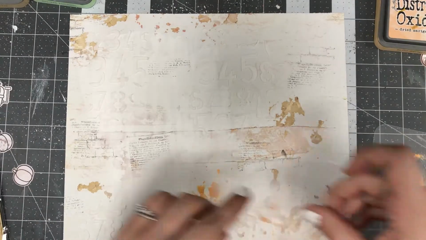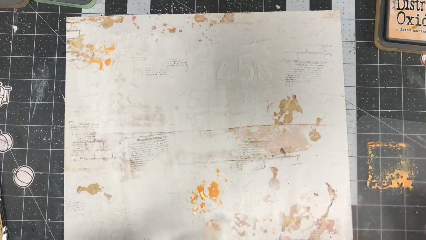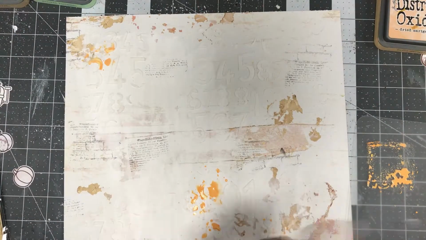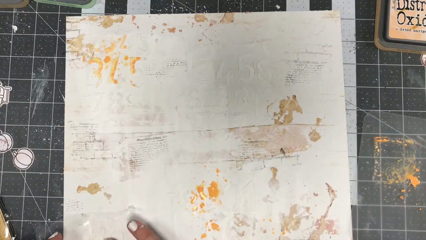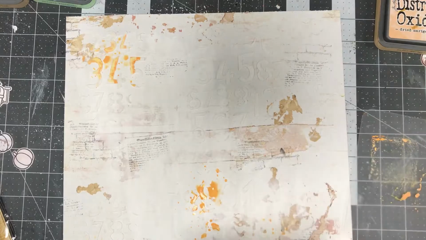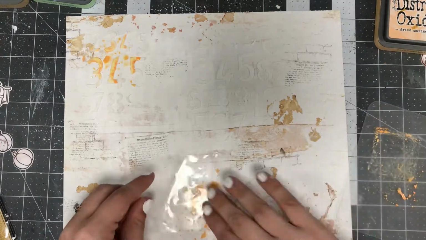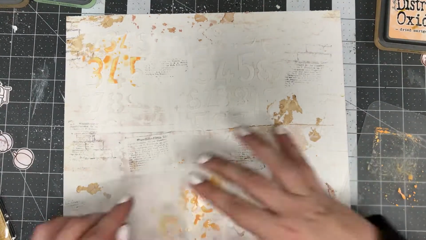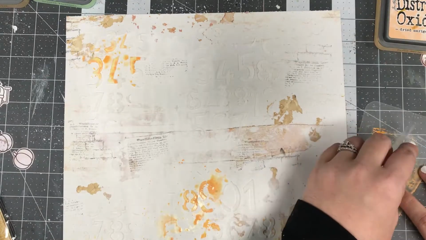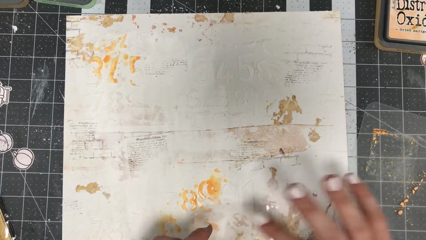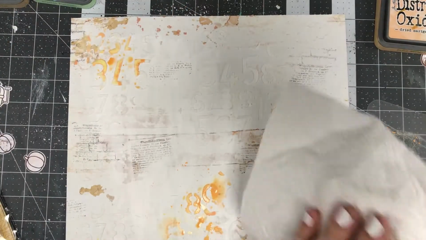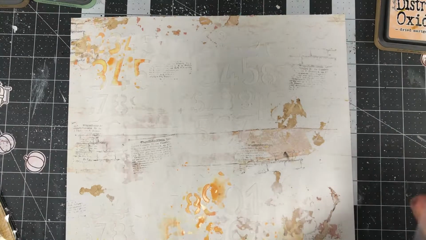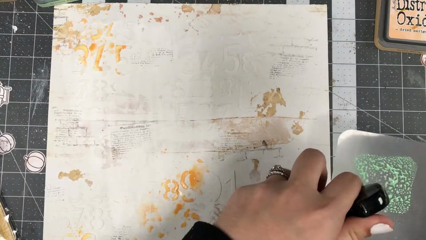So here I have smushed some Distress Oxide in Dried Marigold onto a little piece of plastic off to the side there, spritzed it with a little bit of water, and now I'm using a little piece of scrap packaging to apply that color directly to my layout. I'm just being sort of random here and adding it where I think it will look good while trying to spread it out a little bit so I have a random but even-ish assortment of this orange color across my layout.